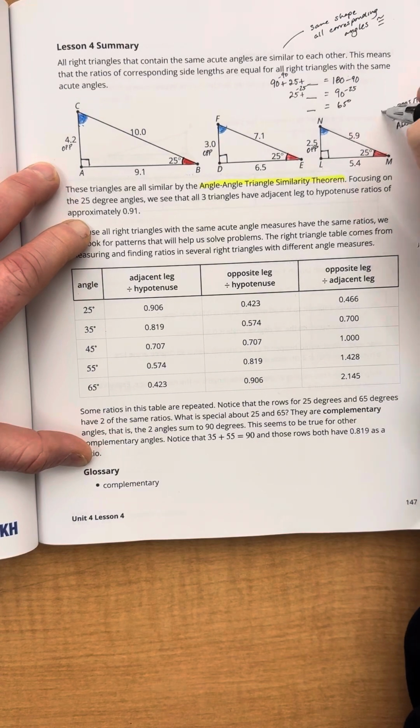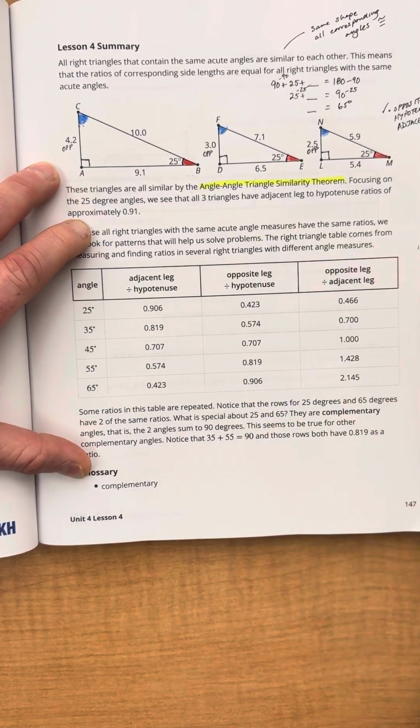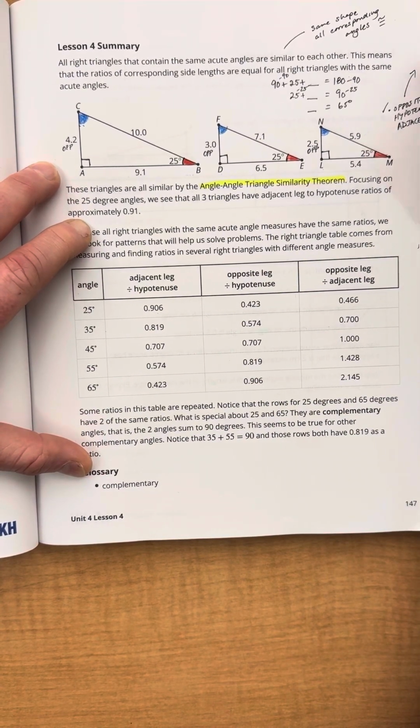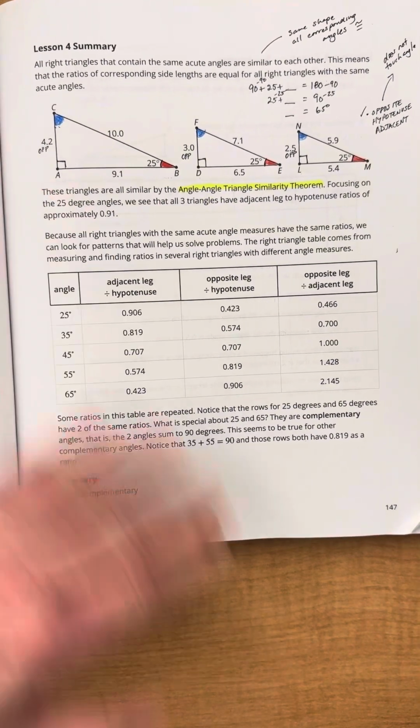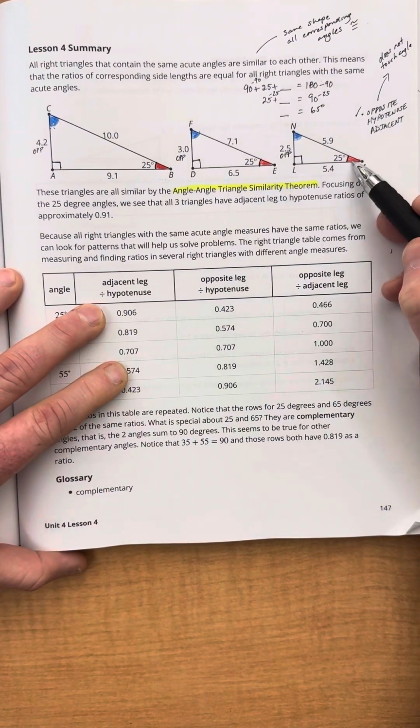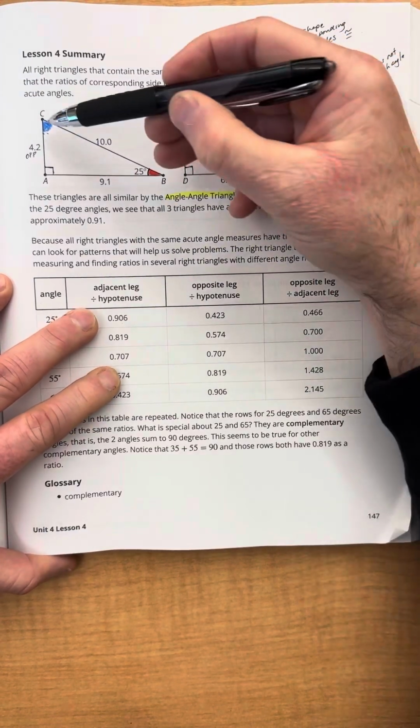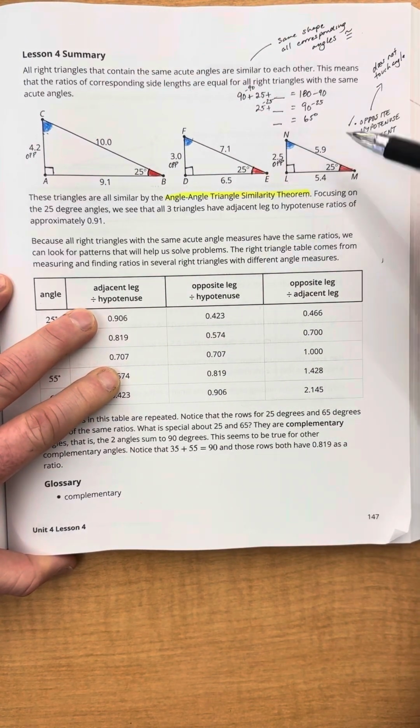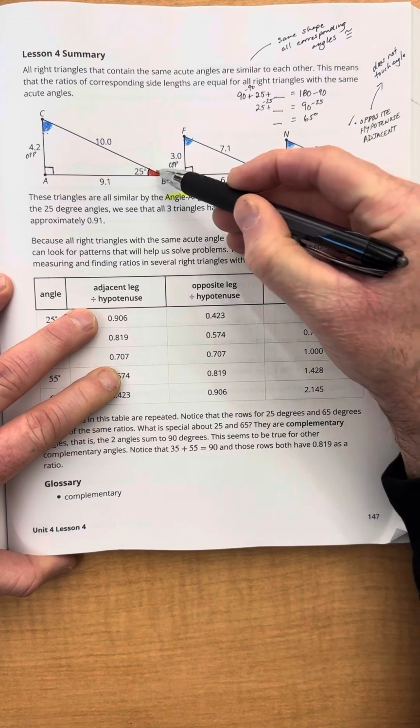So we're done with opposite. What does opposite mean? It means does not touch the angle. So opposite leg does not touch the angle that we're looking at. So AC, FD, and L do not touch this red angle.